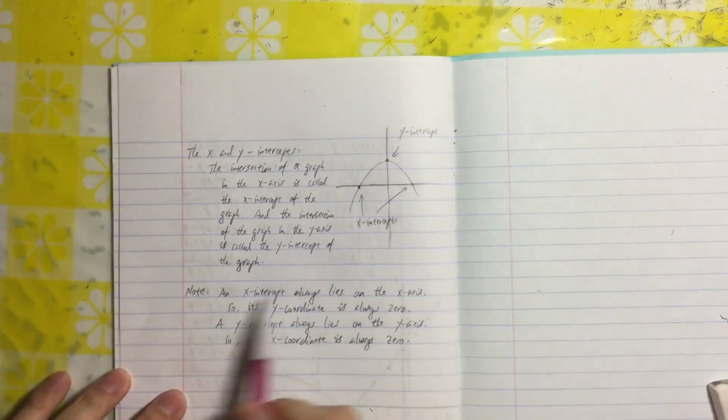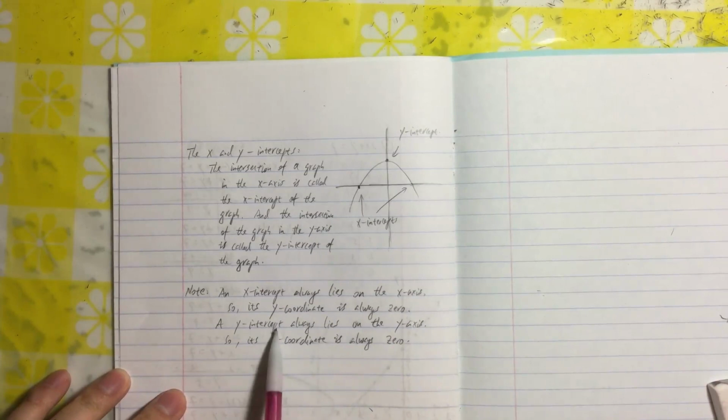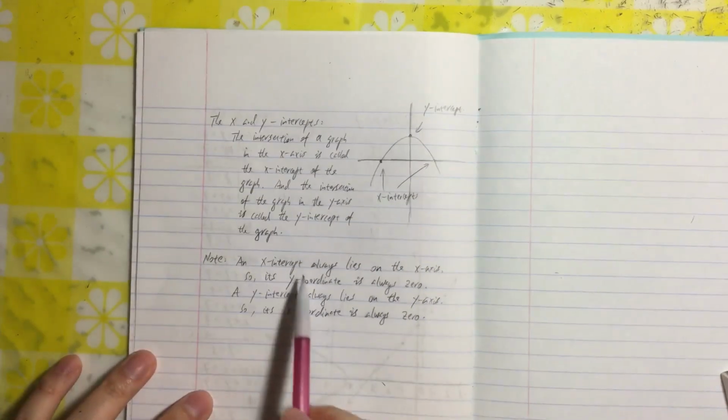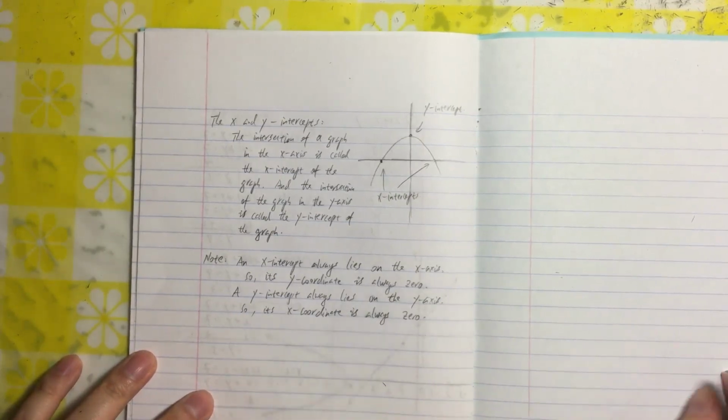So for x-intercept, its y-coordinate is always 0. And for y-intercept, its x-coordinate is always 0. It's the opposite. For x-intercept, its y-coordinate is always 0. And for y-intercept, its x-coordinate is always 0. It's an opposite.